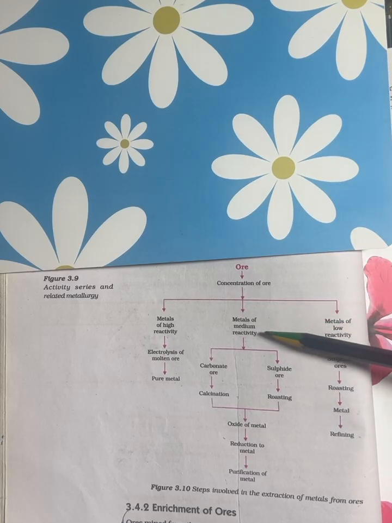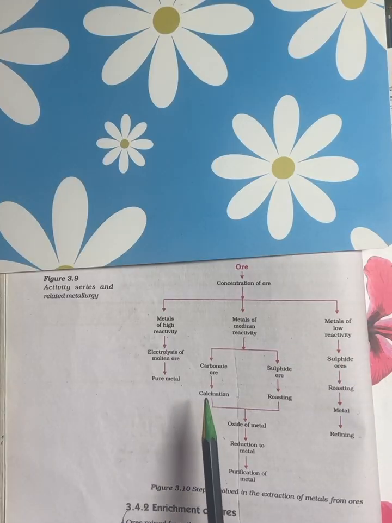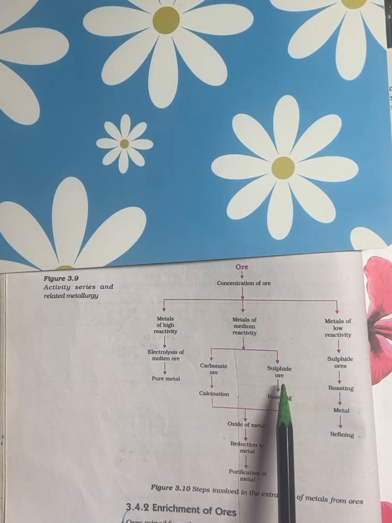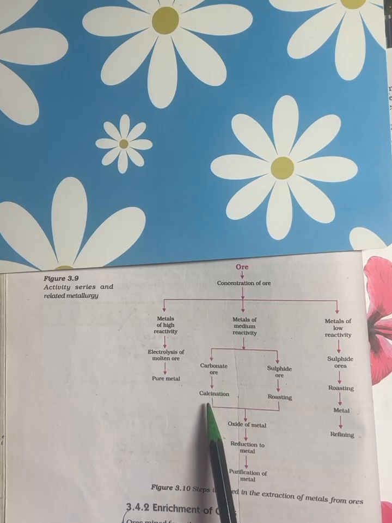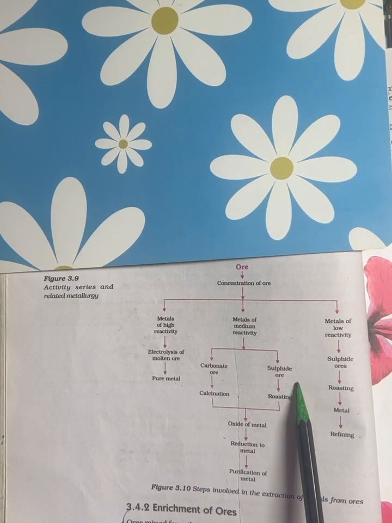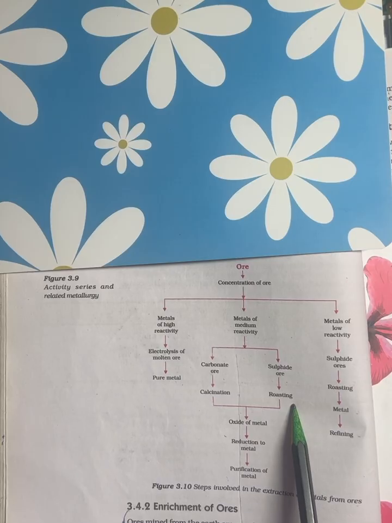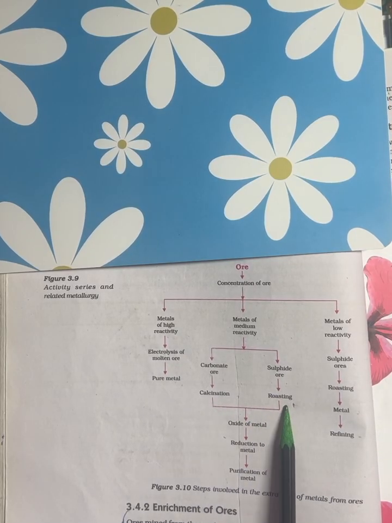Second, metals of medium reactivity are classified into two parts, carbonate ores and sulfide ores. For carbonate ore, we do calcination, and for sulfide ores, we do roasting. So what is roasting and calcination?